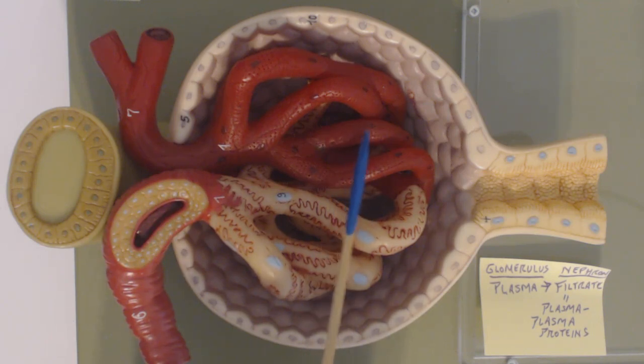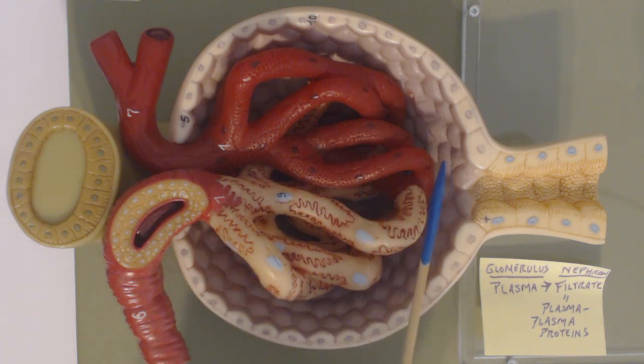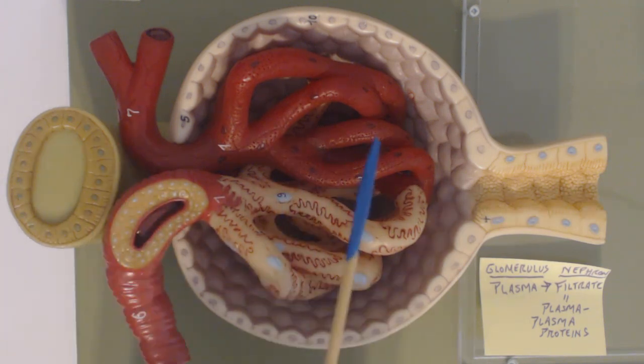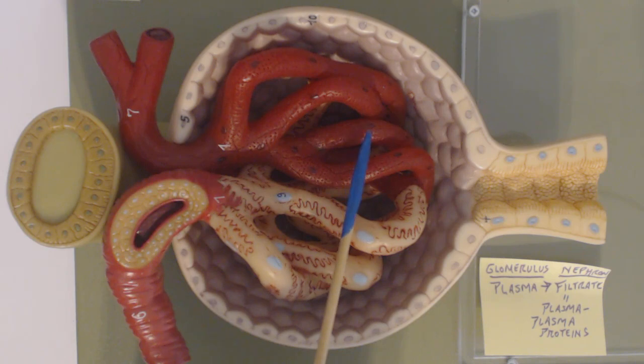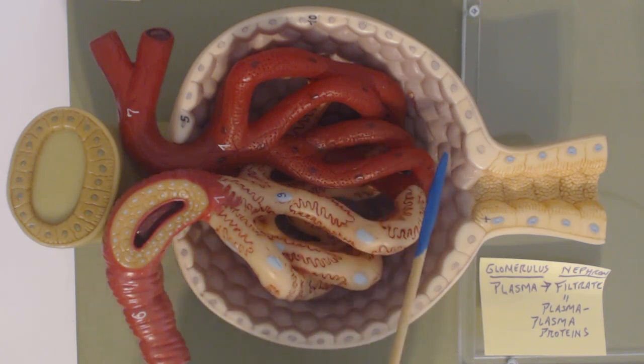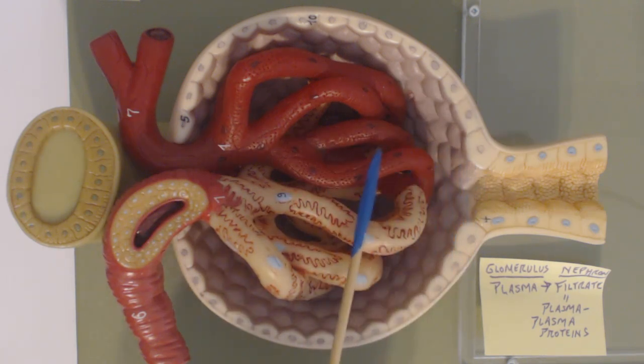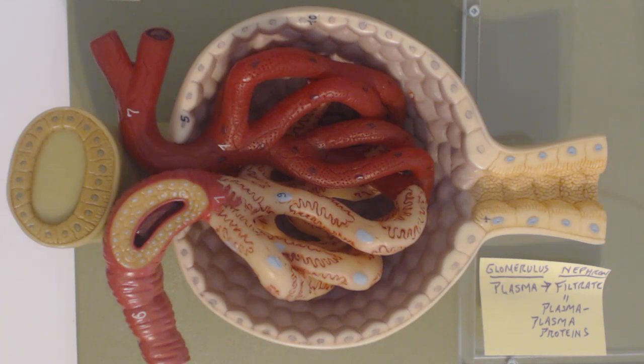It wants a lot of the plasma to get forced out through these filtration slits and into the nephron as filtrate. The rate at which fluid moves from the glomerulus into the nephron is called the glomerular filtration rate. You'll learn more about this in lecture.